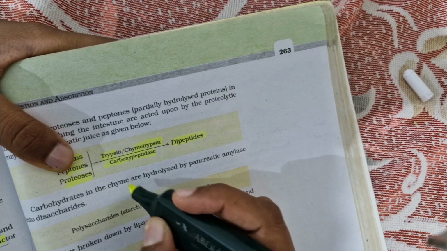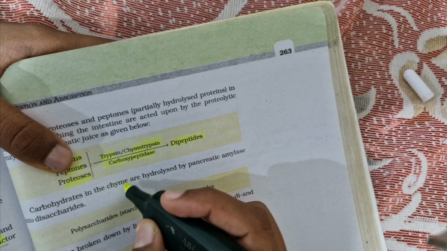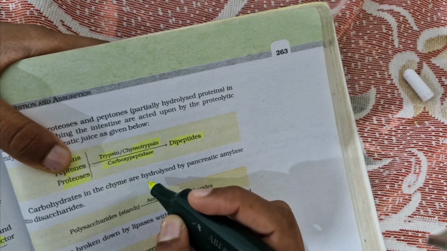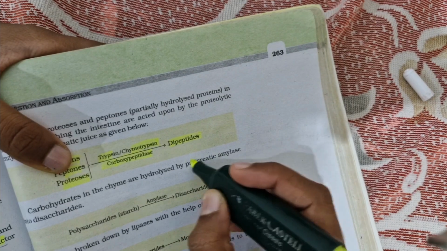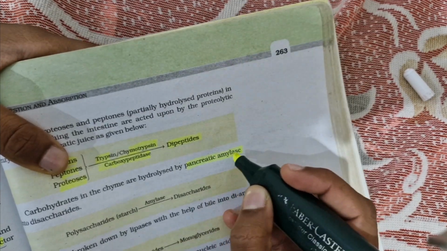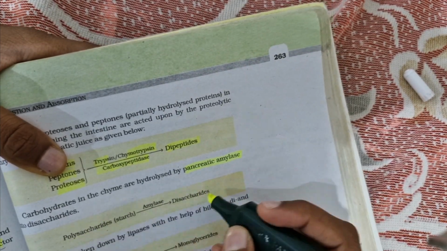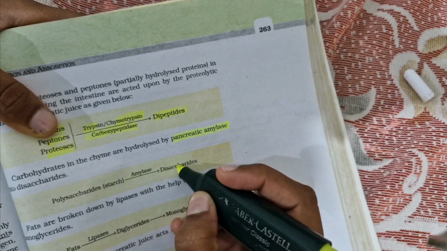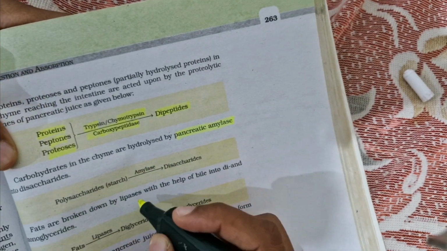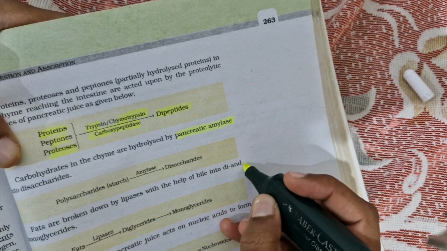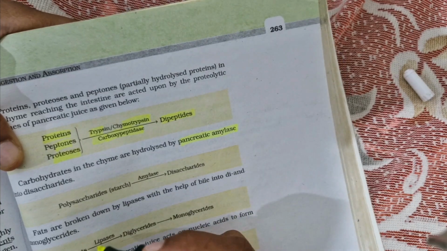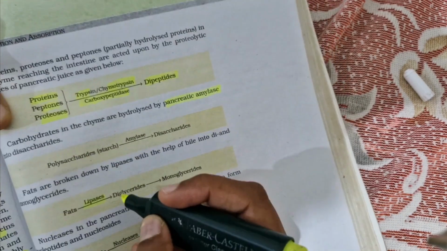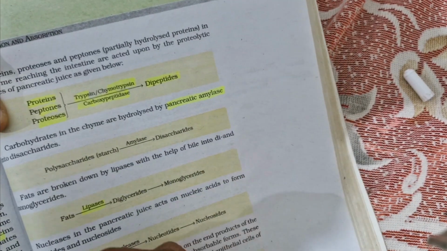Carbohydrates in the chyme, that is, the food which is coming after the stomach is known as chyme, are hydrolyzed by the pancreatic amylase, which breaks down the carbohydrates. So polysaccharides are broken down into disaccharides by amylase. The fats are broken down by lipase with the help of the bile into diglycerides and monoglycerides. Fats will be acted on by lipase and form diglycerides, then monoglycerides.